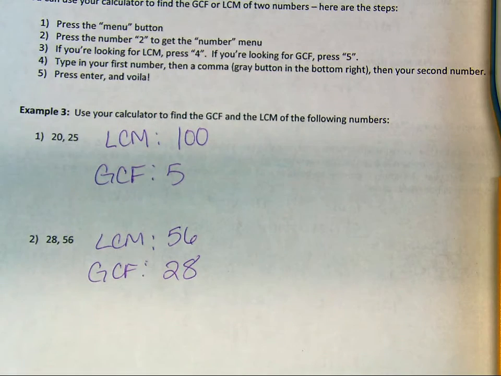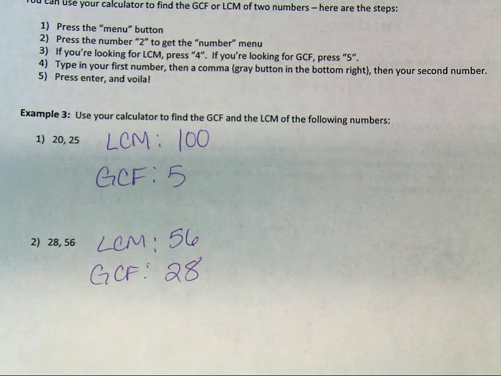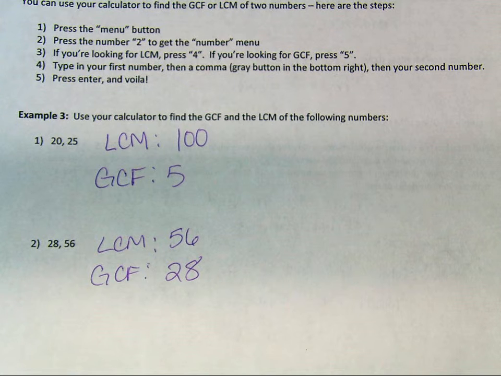Magic. Make sure you know the other ways as well, though, because on a test, I will ask you to show your work for one of these problems. But using your calculator is always a good way to check your answers.